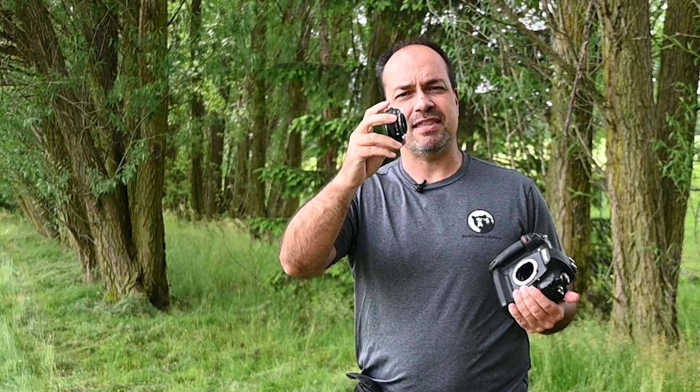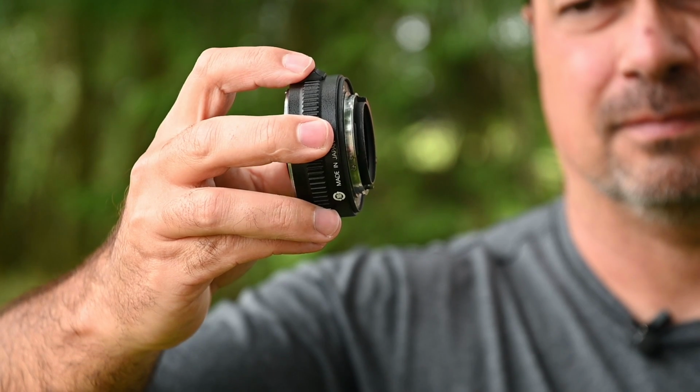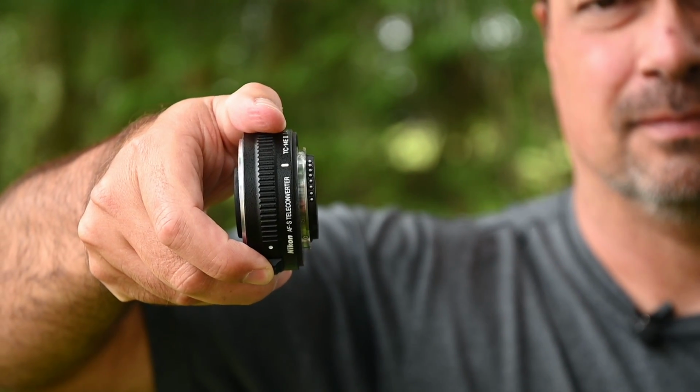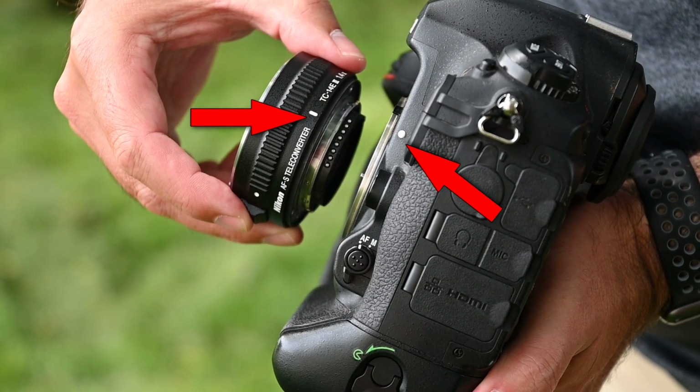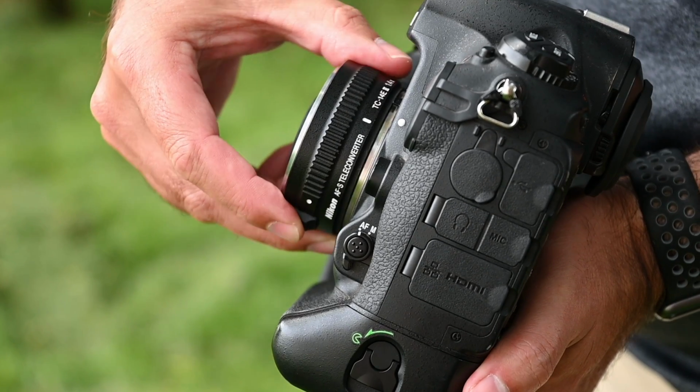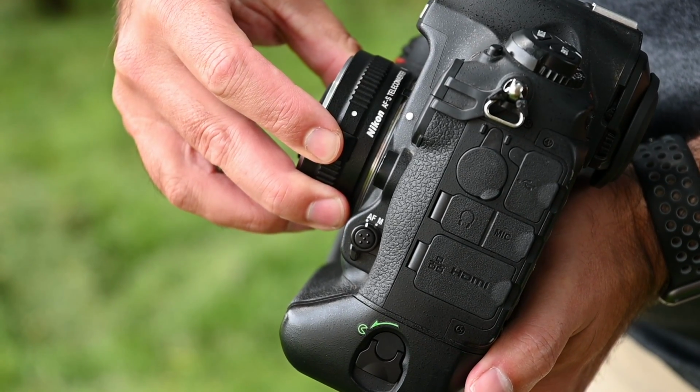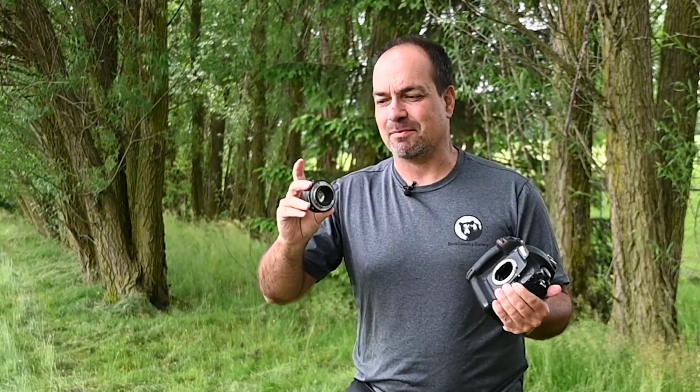Next part is we're going to take this and we're just going to rotate it towards the bottom of the lens mount like so. This will help match up our index dots and lines right here so that we can very quickly mount that to our lens. I see people all the time in my workshops and in the field trying to mount a teleconverter, and they're like, is it this dot or is it this line? This saves you a ton of time. Grab this, bring it down, and you're instantly on there.